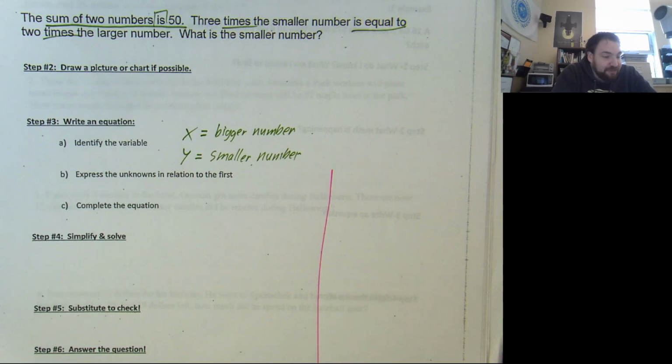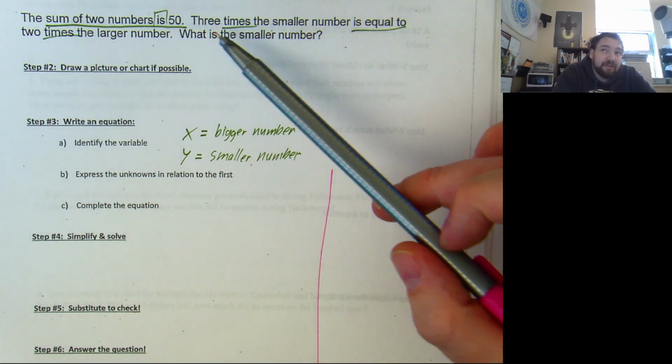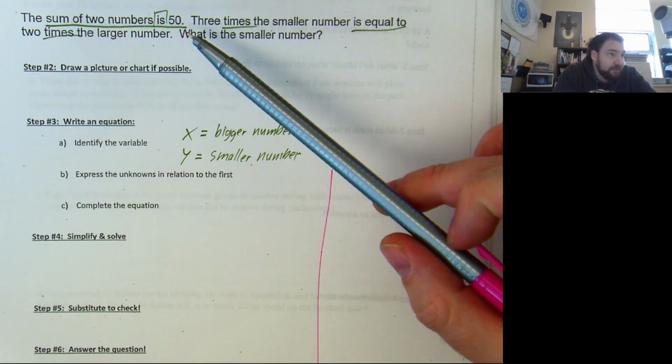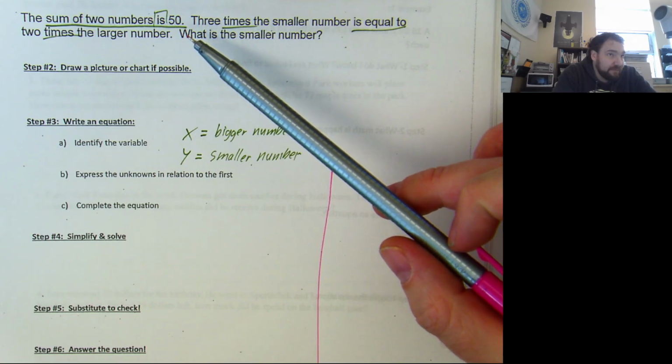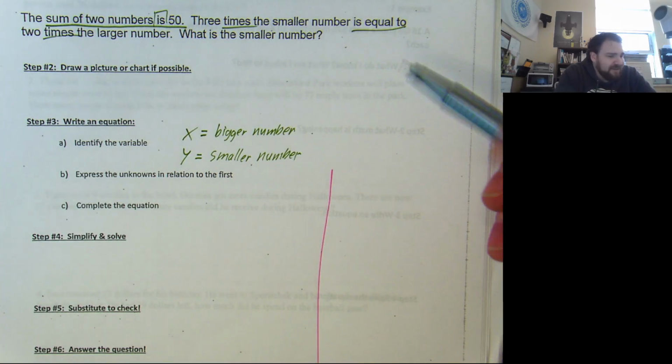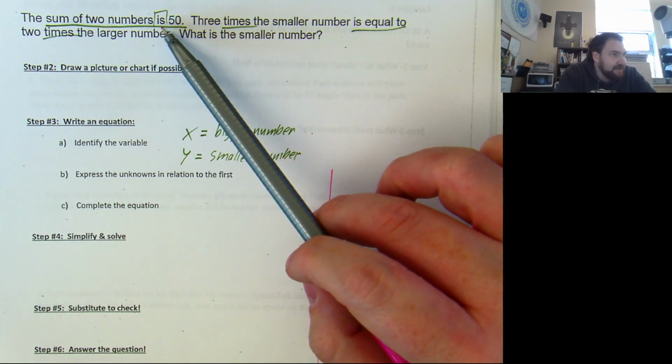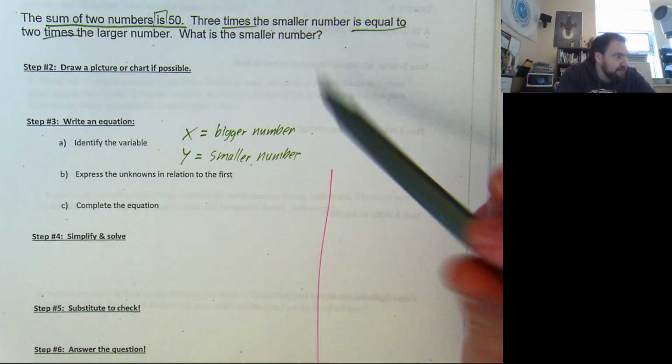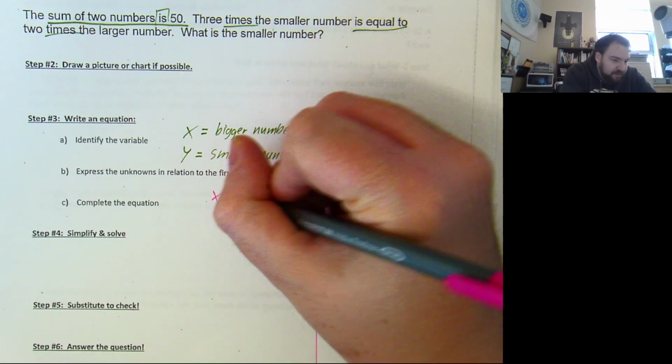How are these two related? It's given to us up top here. X plus y equals? No. It says the sum of two numbers is what? So x plus y is 50.